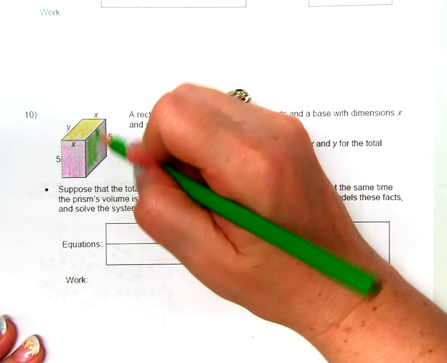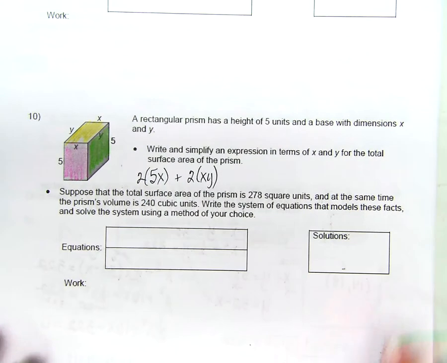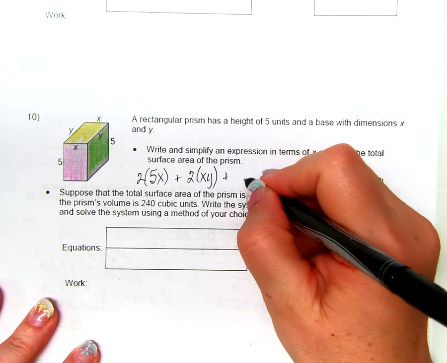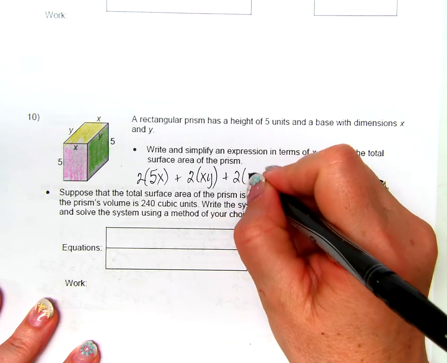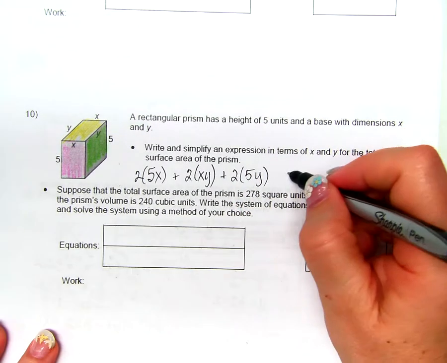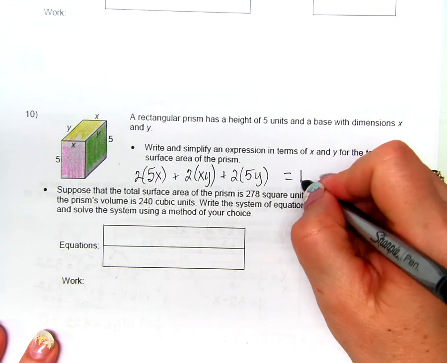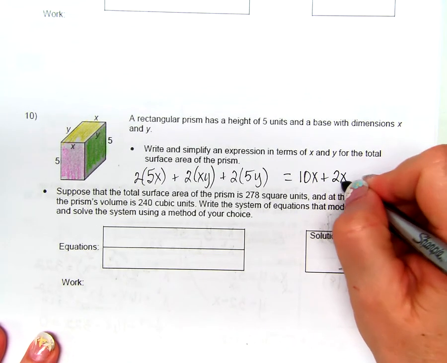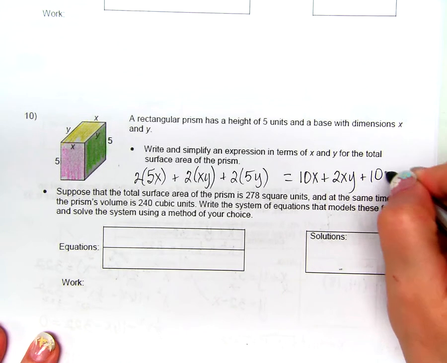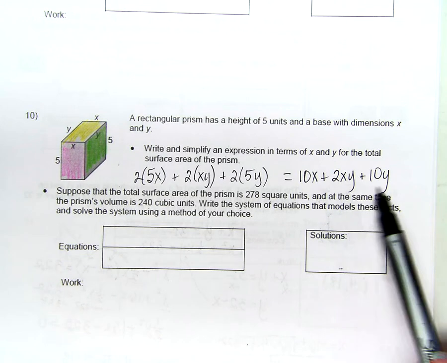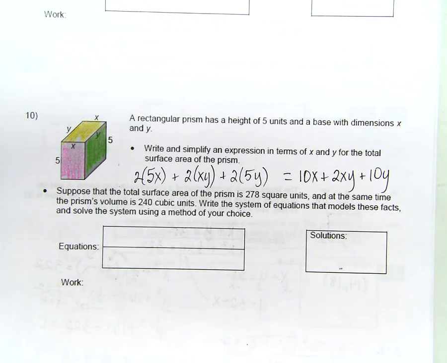I also have that side, and I know that there are 2 of them. And I know that its area is 5y. Absolutely. So if I was going to simplify that, I would get 10x plus 2xy plus 10y. Right? That's the surface area of that prism.